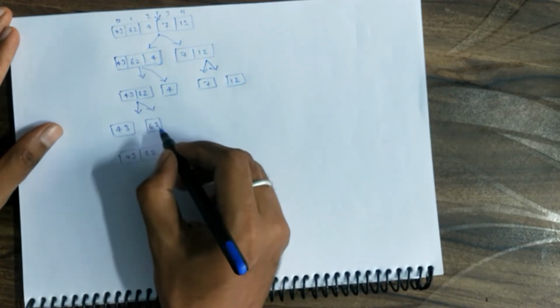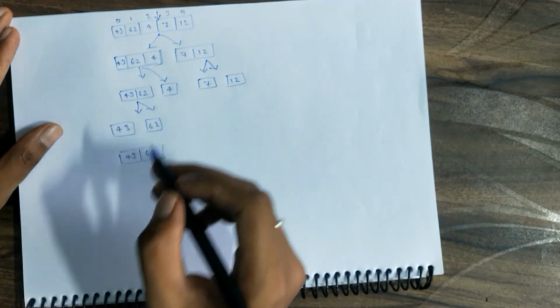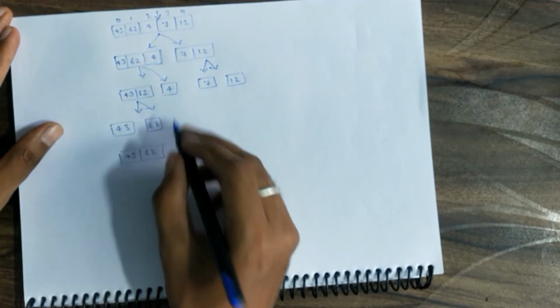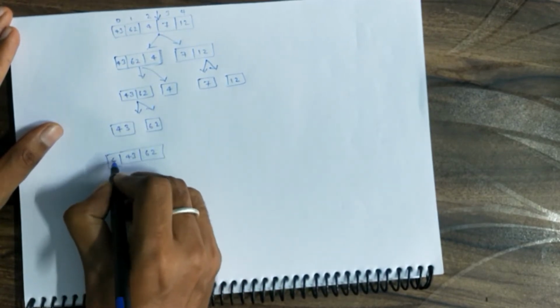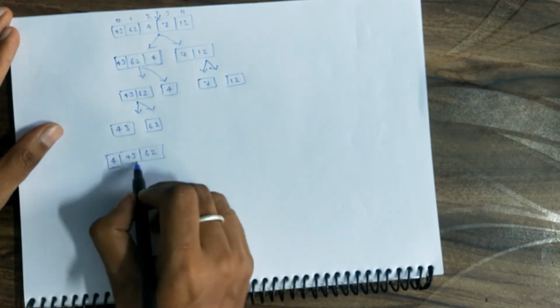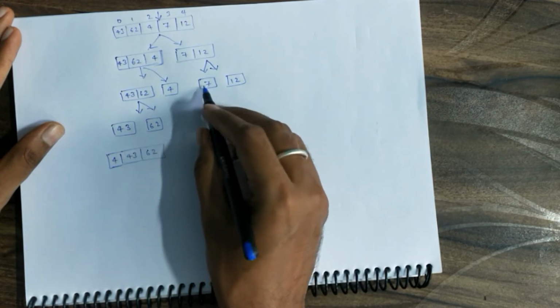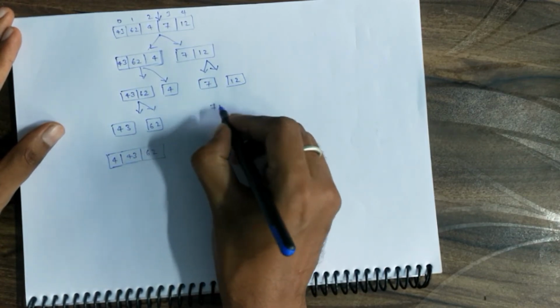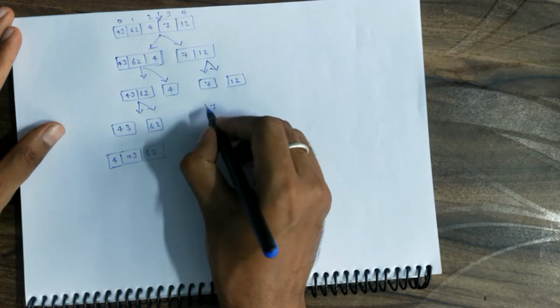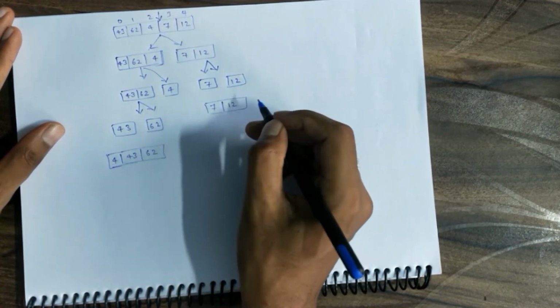Now we will merge that with 4. As 4 is smaller, 4 will come first. Now this part has become sorted and merged. Now this will get merged separately: 7 is smaller than 12, so it will come before 12.